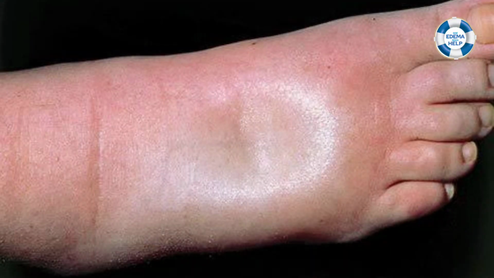What are the common symptoms? The local area becomes swollen and shiny, it may form blebs, and in case of severe edema, the blebs can burst and fluid may exude out.